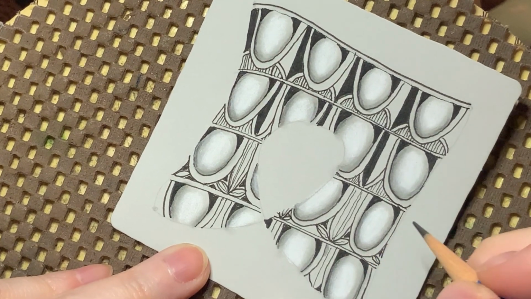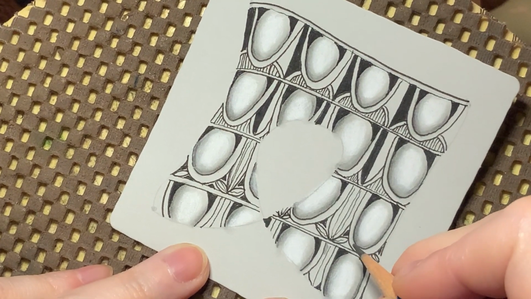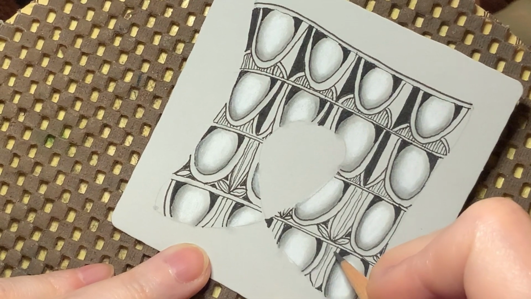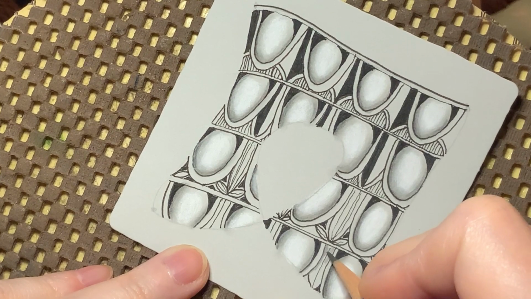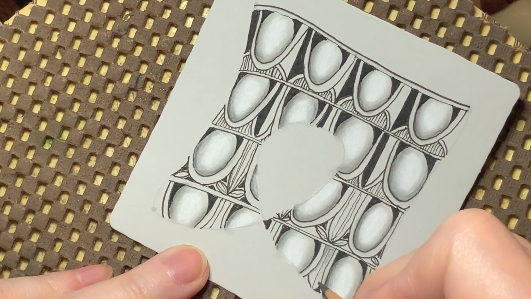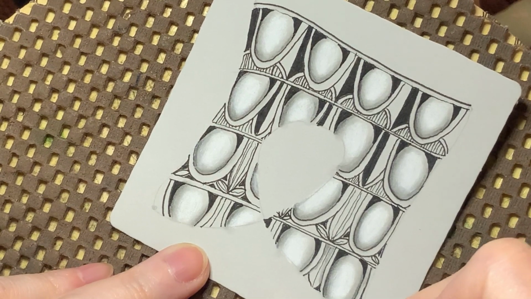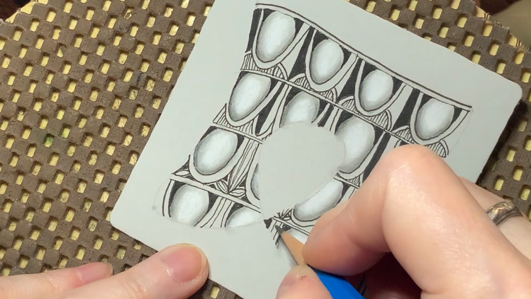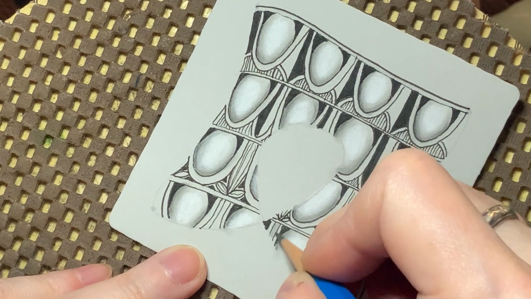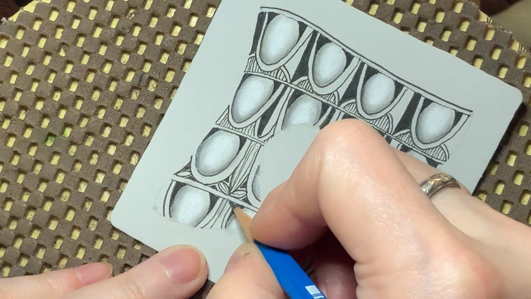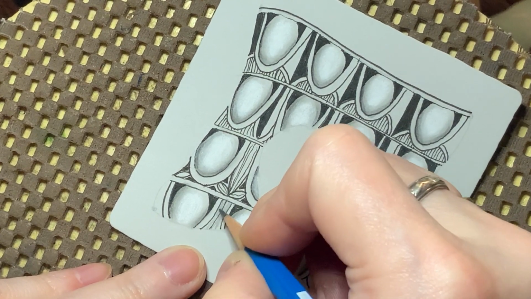Just going to add a little bit more graphite. And we'll be done. All right, guys, this is where I'm going to leave you today. Just a little more graphite and some finishing touches, and that should be it. I've really enjoyed this pattern, and I'll be drawing it some more. I think it has lots and lots of possibilities on it.